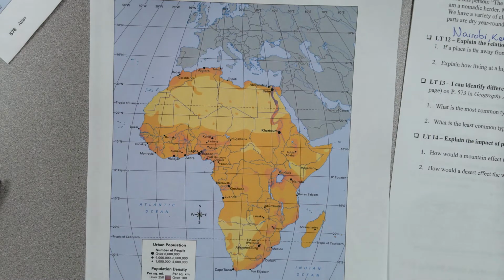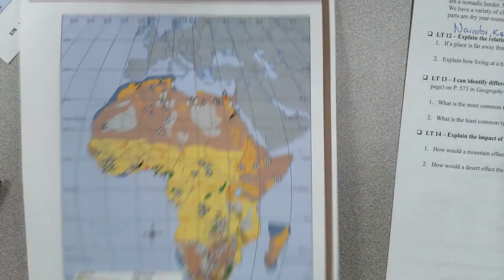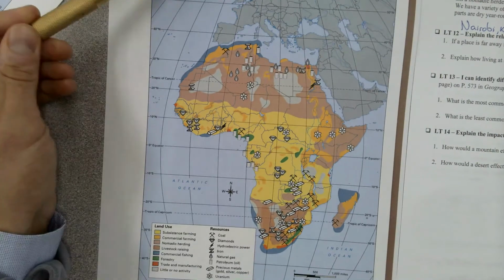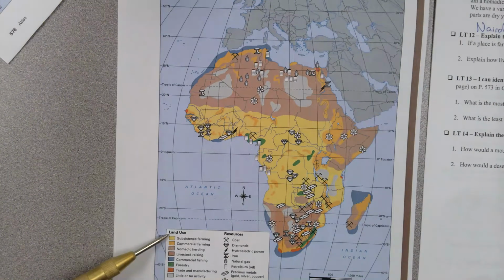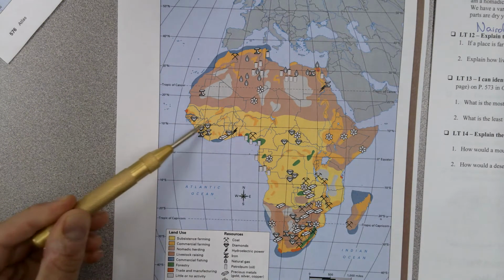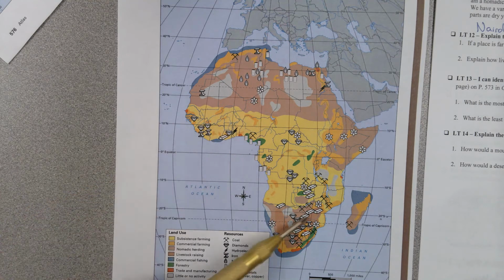But we also know that there's commercial farming. And so we check our economic activity map of Africa. On that economic activity map, under land use, we look for commercial farming, and that's this orangish color. We see a little bit through here, a little bit through here, and a little bit through here. We know we need that.